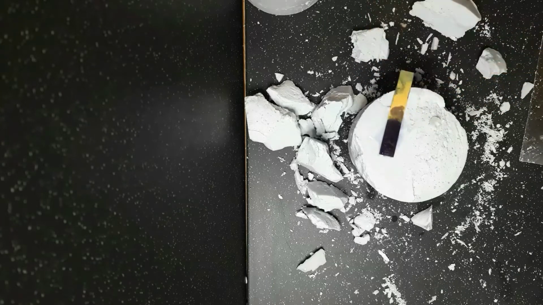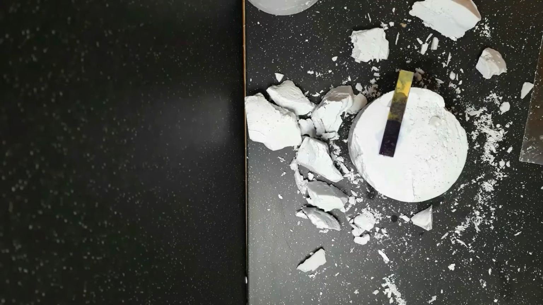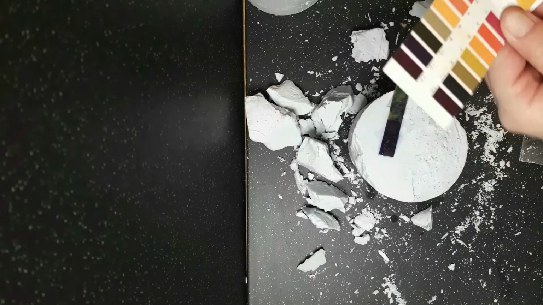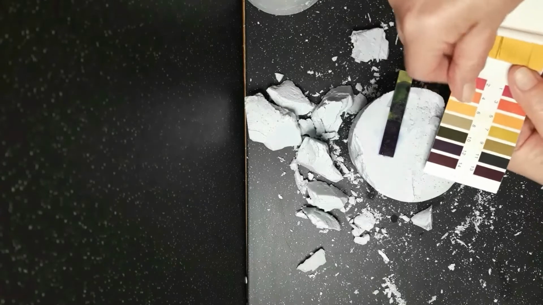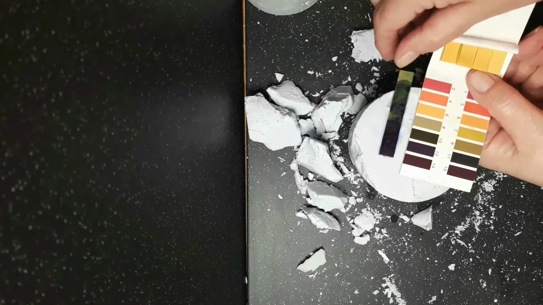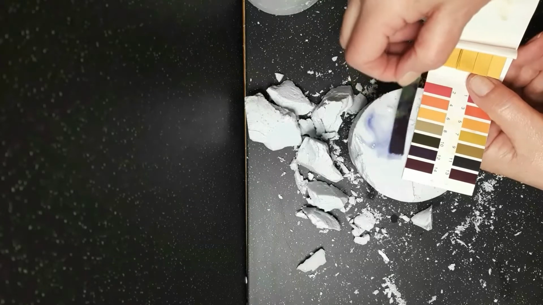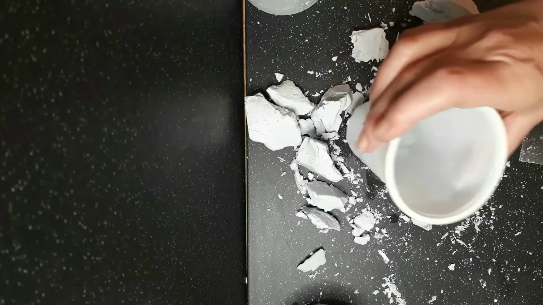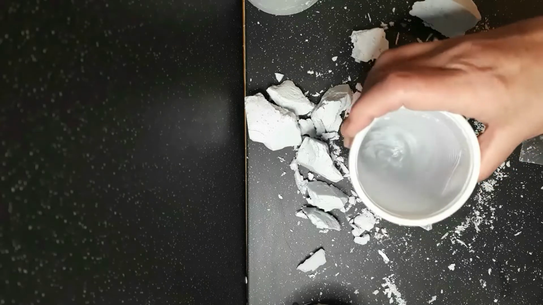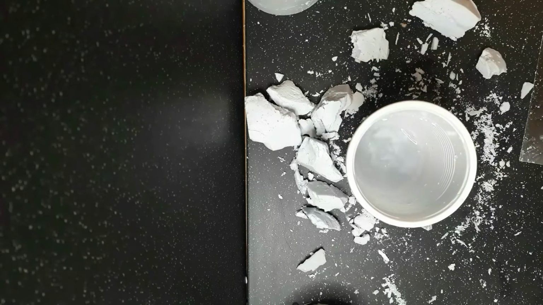Look at that, look at the colour of that. I'd say that is most likely 12. I'll just stick one in this water and see what we get here, although that's not fully dissolved yet.